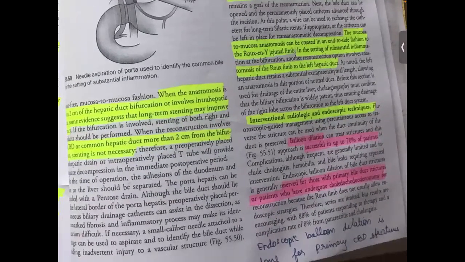Another important point is that mucosa to mucosa anastomosis can be created in an end to side fashion to the Roux-en-Y jejunal limb in the setting of inflammation. So instead of end to end, we can also do end to side.